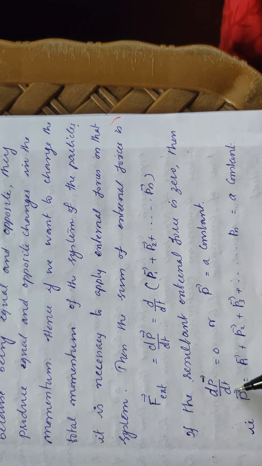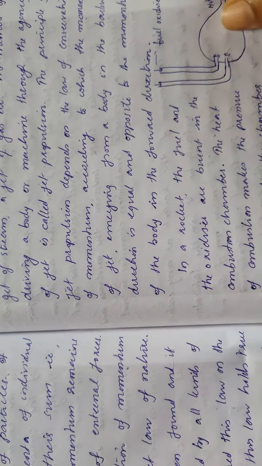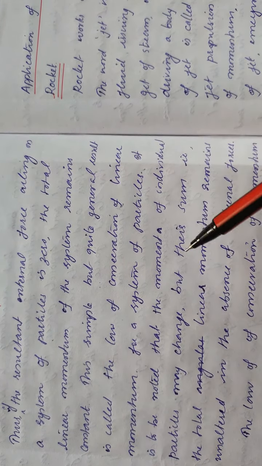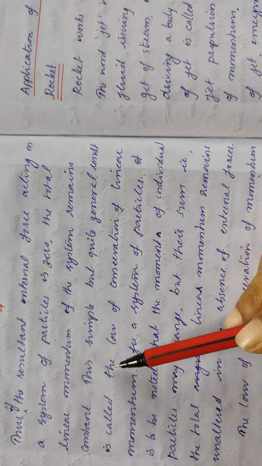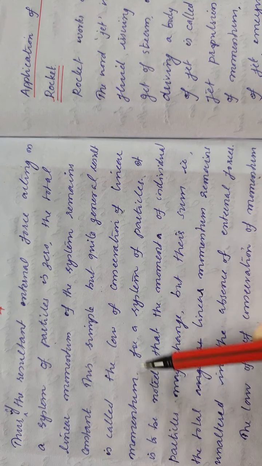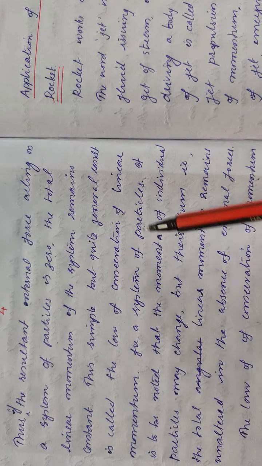So the total momentum can be represented as the sum of the individual momenta p1 + p2 + p3 etc., which is a constant. So if the resultant external force acting on a system of particles is 0, the total linear momentum of the system remains constant. This simple but quite general result is called the law of conservation of linear momentum for a system of particles.